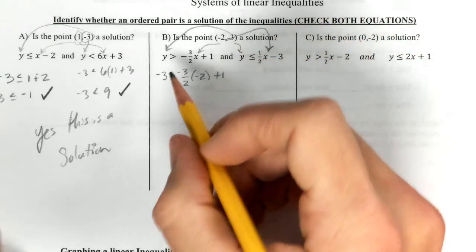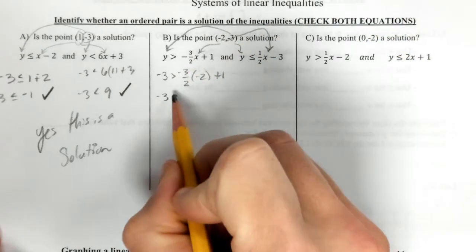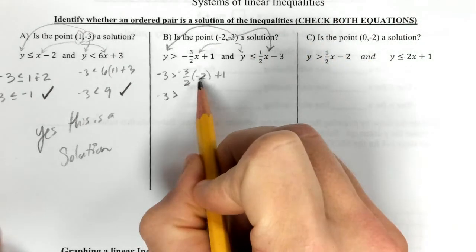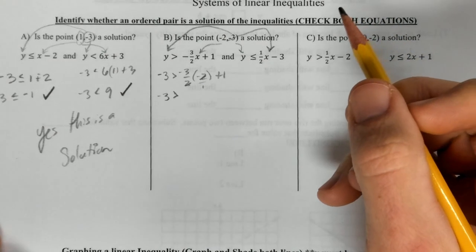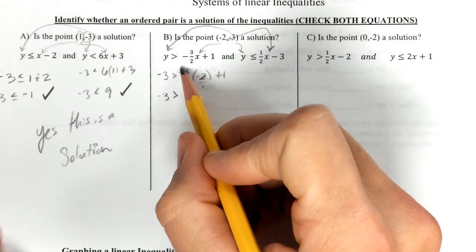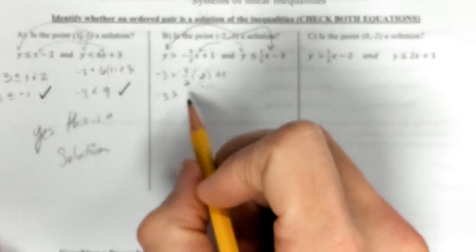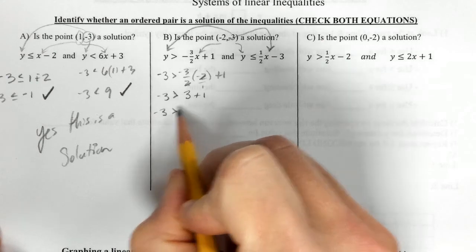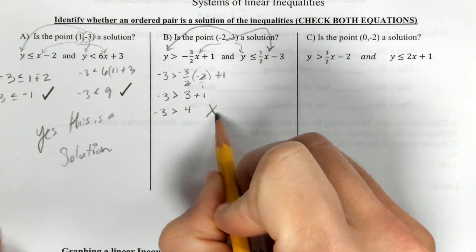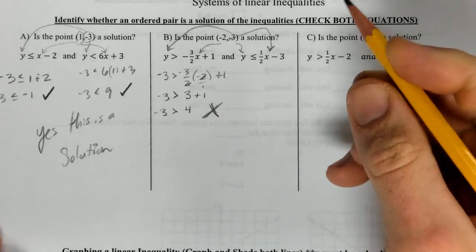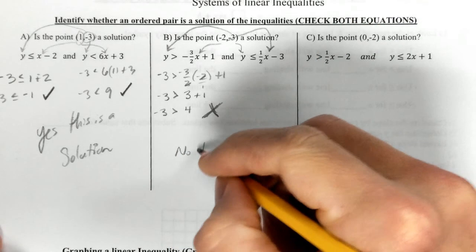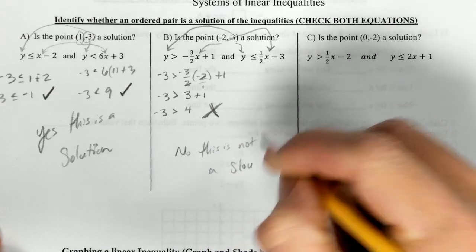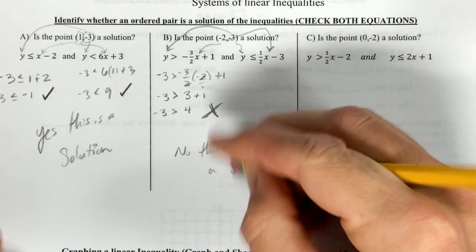Okay, so I'm dealing with fractions, no big deal. I cancel because that's a -2 over 1. So I've got a -3 times a -2, and I get positive 3, plus 1. So is -3 greater than 4? That's not a true statement. So no, this is not a solution.